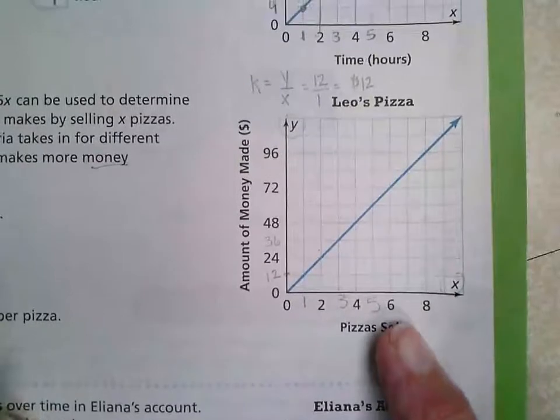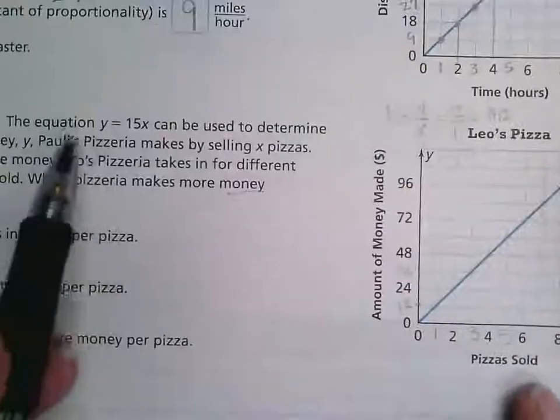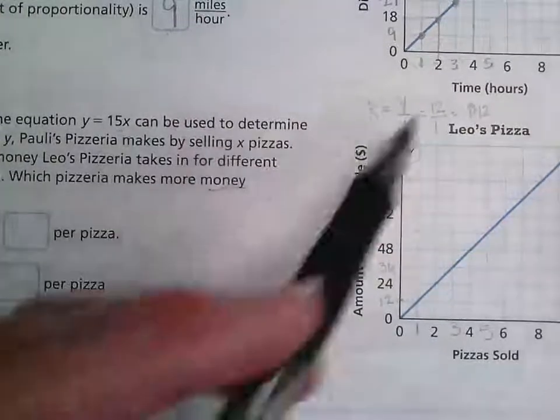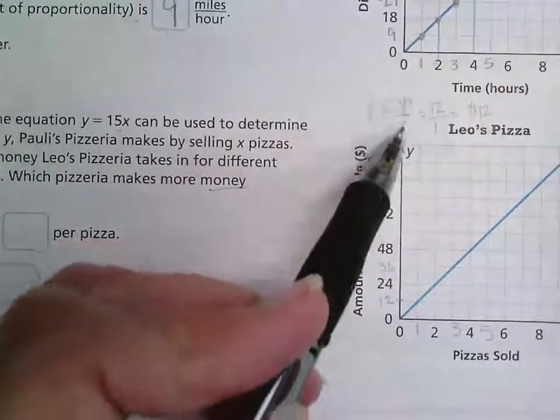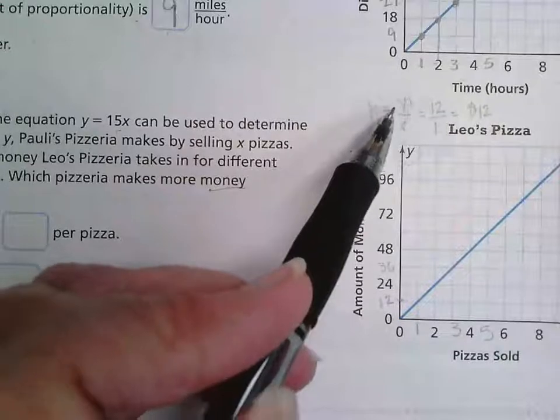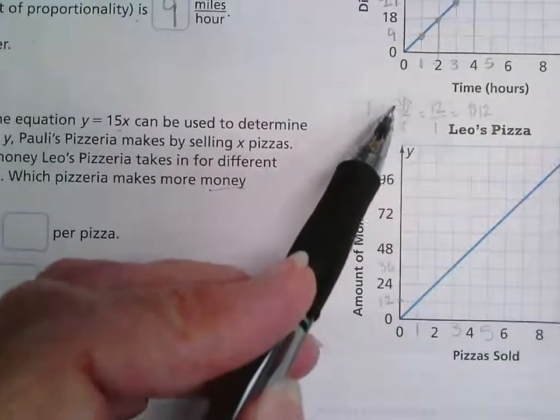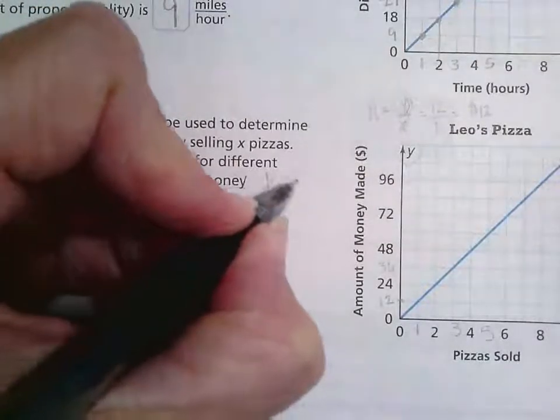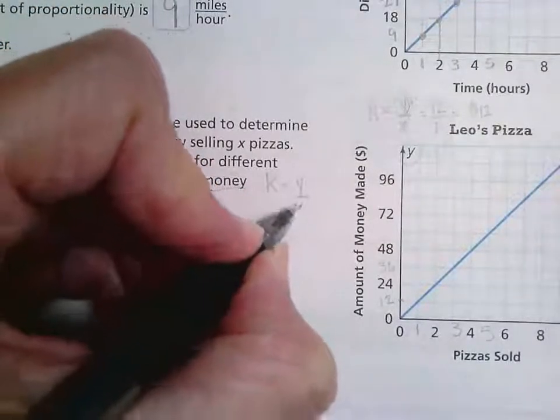If we were to write this in an equation that is similar to this equation format, again, we're simply rearranging these letters so that we have y all by itself on one side. So k equals y over x.